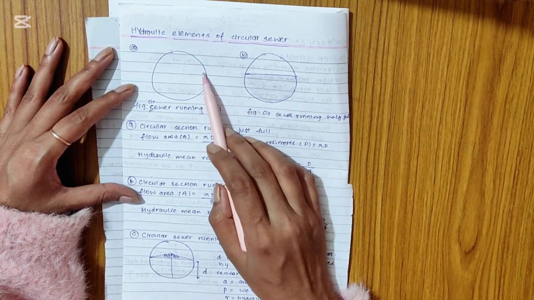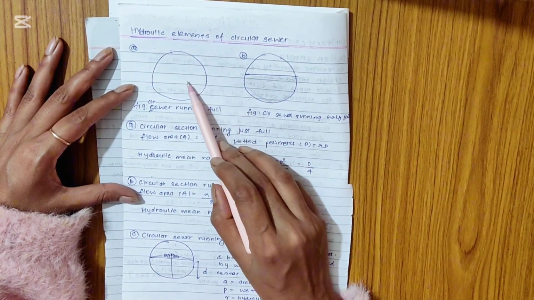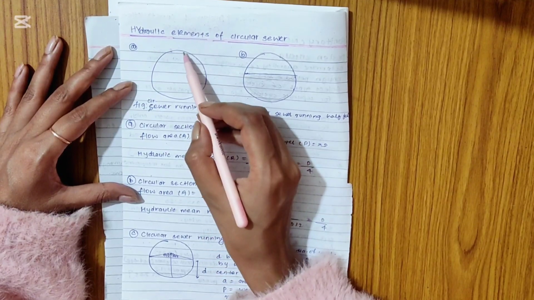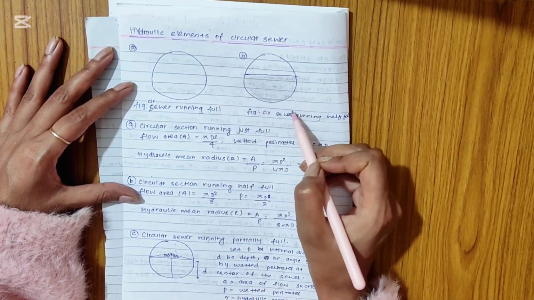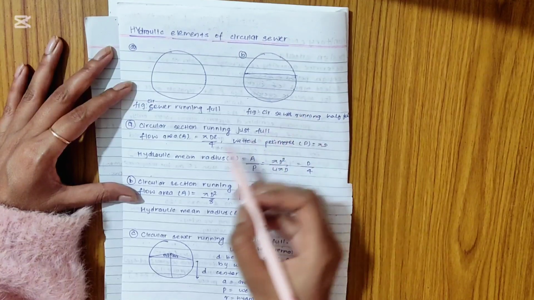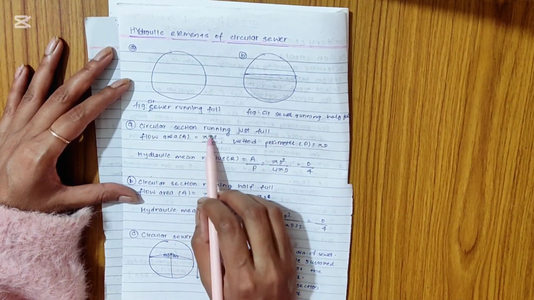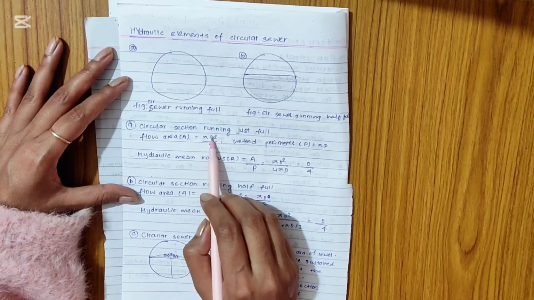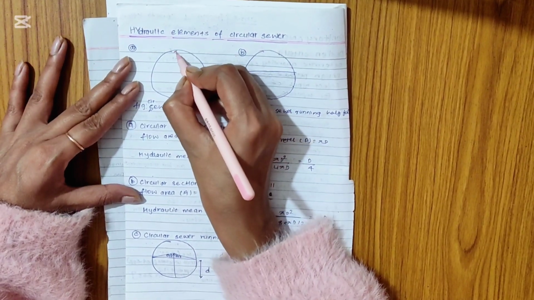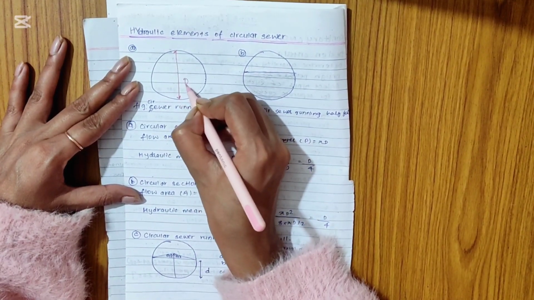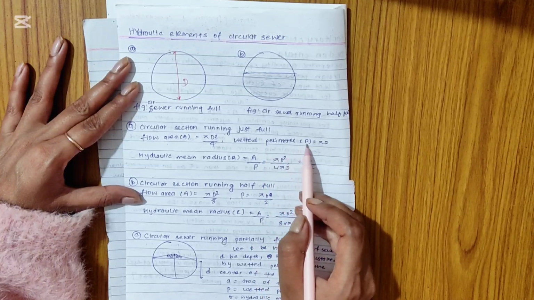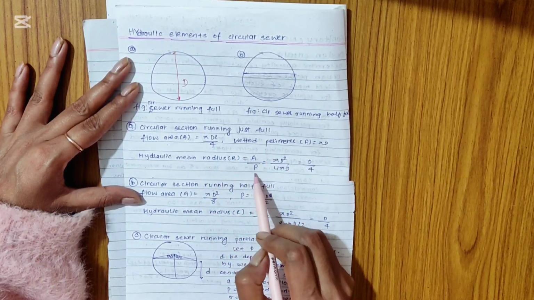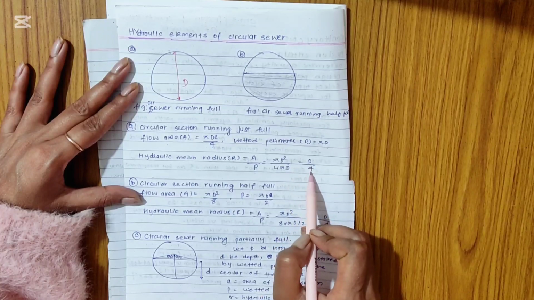So here, for the hydraulic elements of a circular sewer running full, the flow area will be pi d square upon 4, where d is the total diameter of the sewer. The wetted perimeter P is equal to pi d. Now the hydraulic mean radius will be area upon perimeter, that will be d by 4.